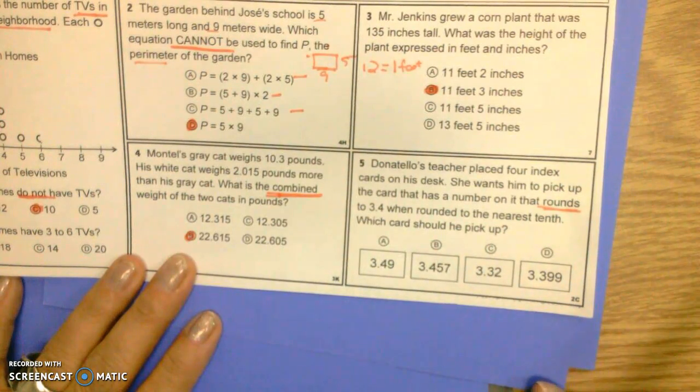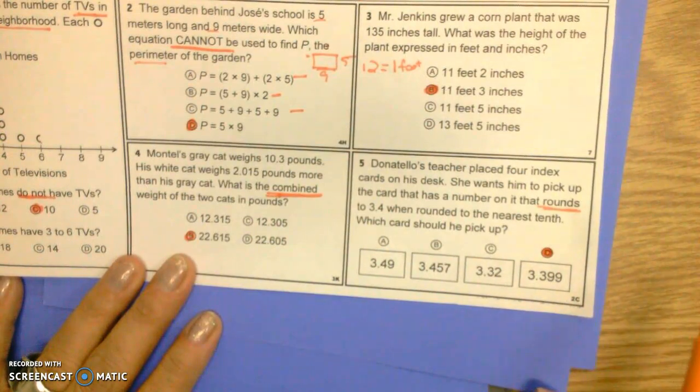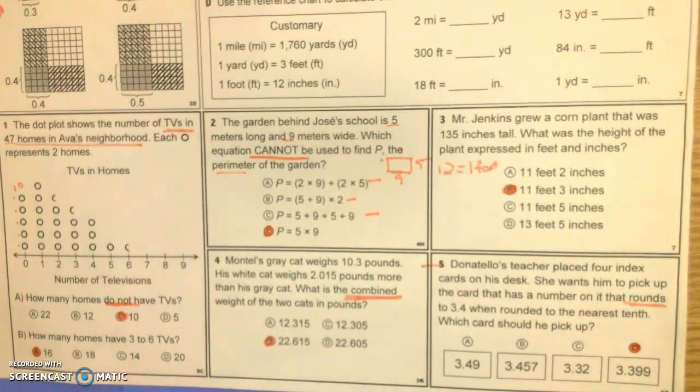What card should he pick up? Okay, this would round to 3.5, 3.3. D is going to be your right answer. Lovely that the last question and the first question have to do with decimals, which we're working on in class.